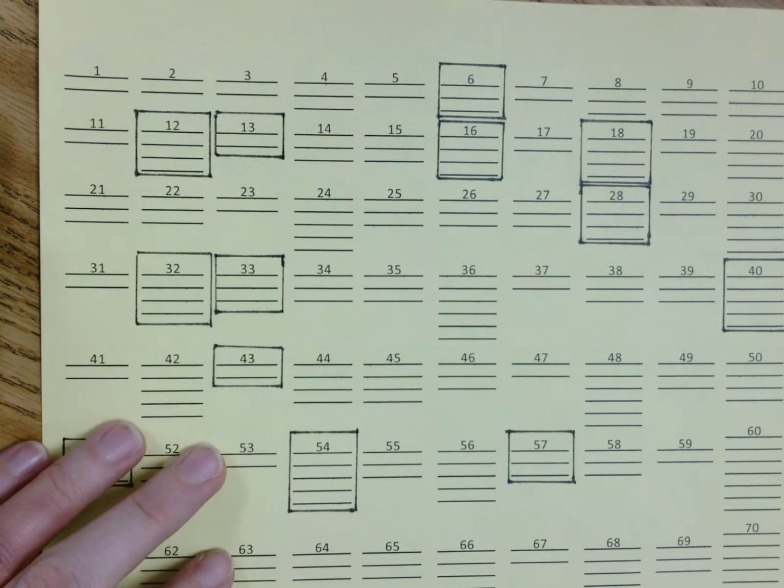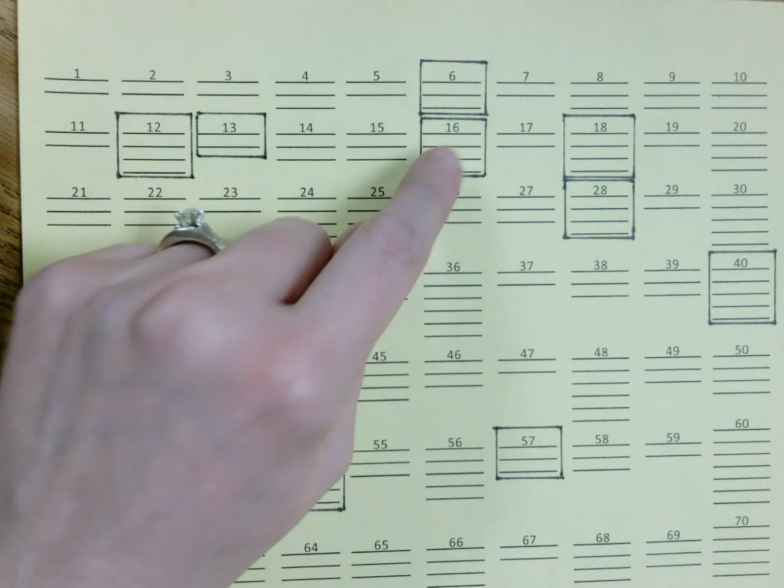All right, I'm going to provide a little bit of explanation on this factor sheet. This sheet can be helpful to help you throughout factoring, but it's nothing you have to turn in. It's nothing that's going to be graded. It's just a resource to help you. The ones that are boxed in will actually help you with the practice page, the product sum puzzles page.